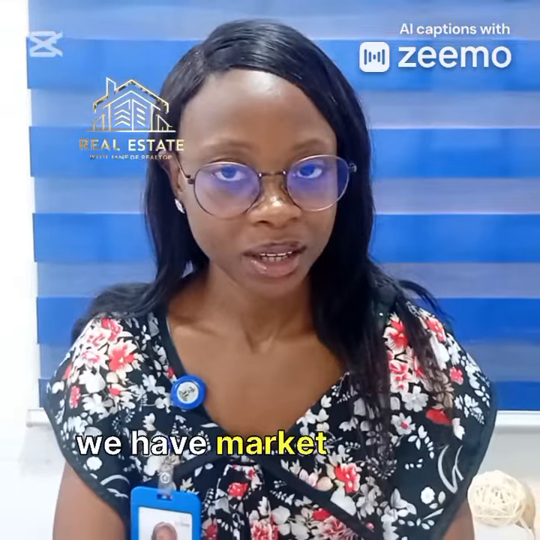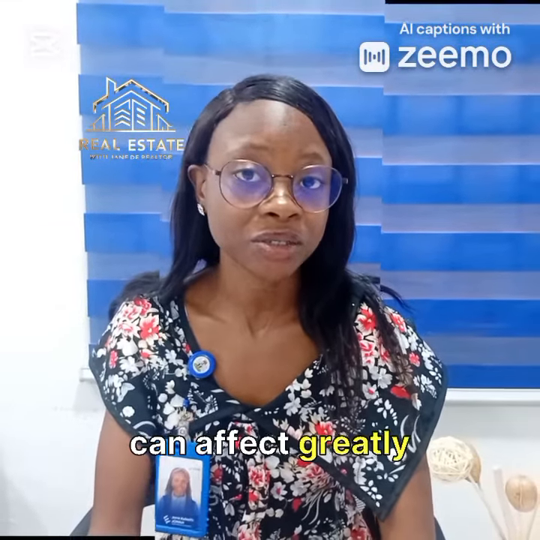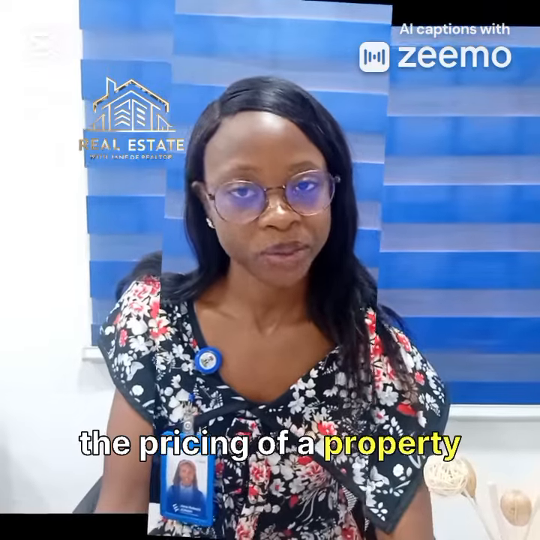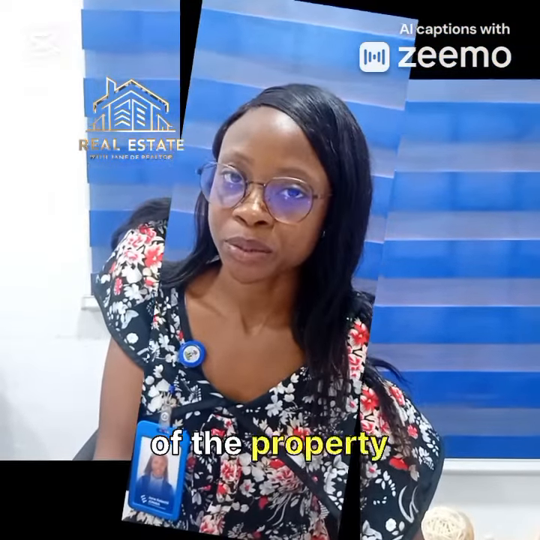Secondly, we have market demand. Supply and demand fluctuations can greatly affect the pricing of a property. The higher the demand for a property, the higher the pricing.